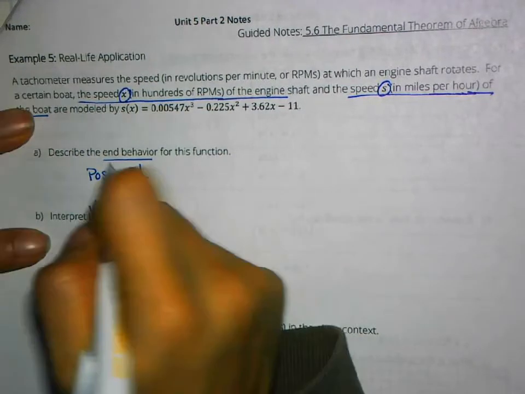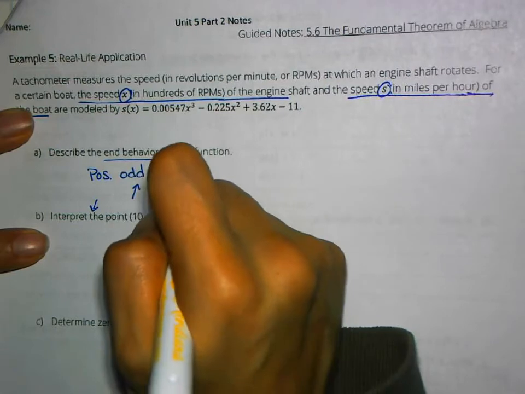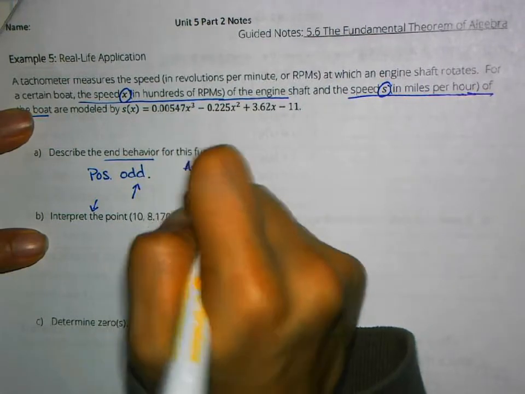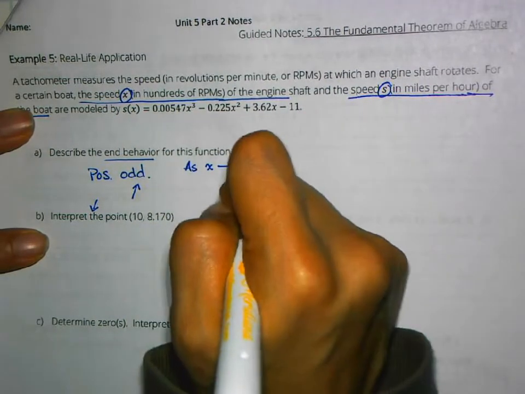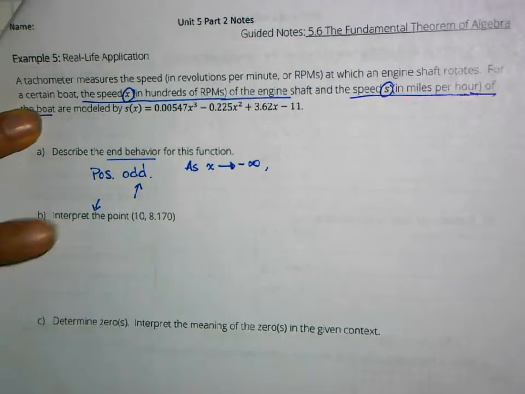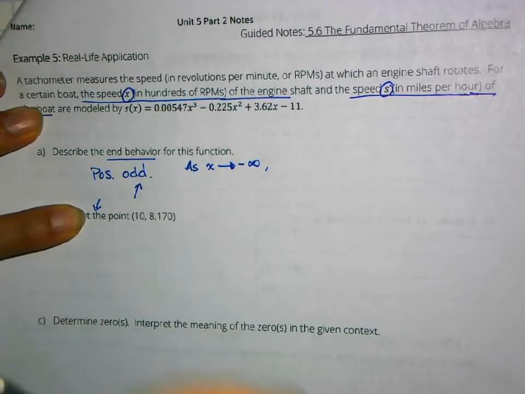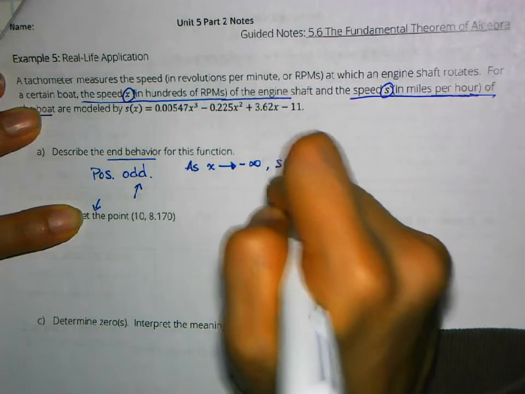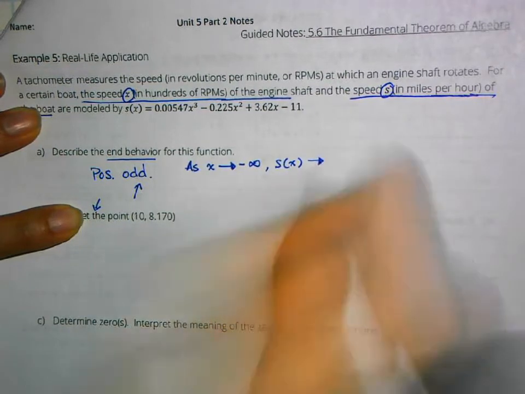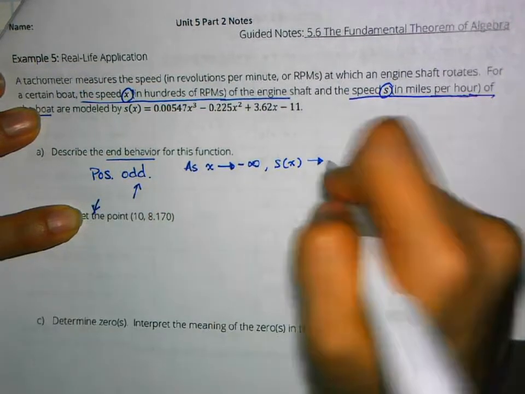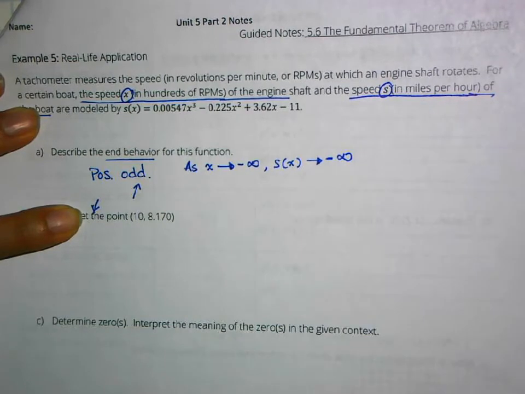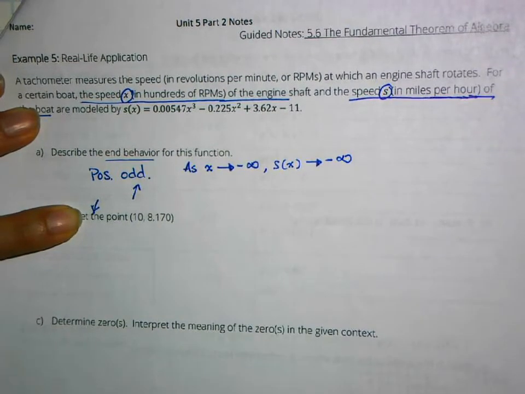So when they're asking for end behavior, they're asking for this. As x approaches negative infinity, so on the left-hand side, what is happening to my graph? S of x, because that's my graph, approaches, since on the left-hand side it's going down, negative infinity. That's only one side of the end behavior.